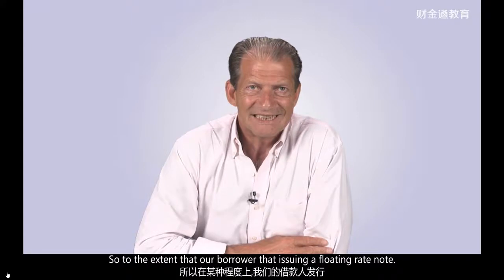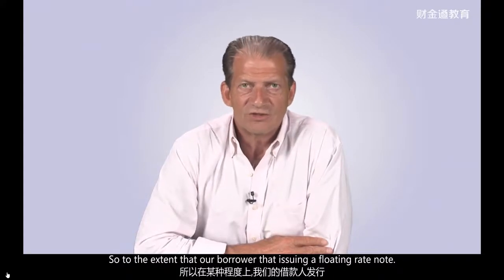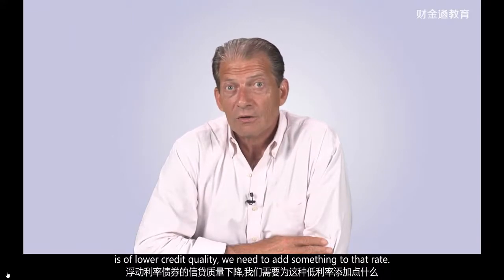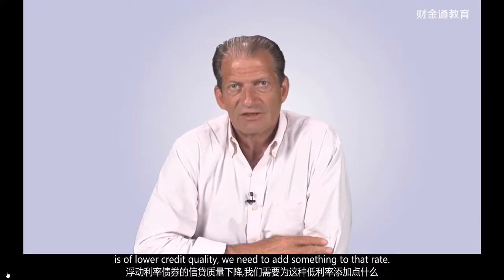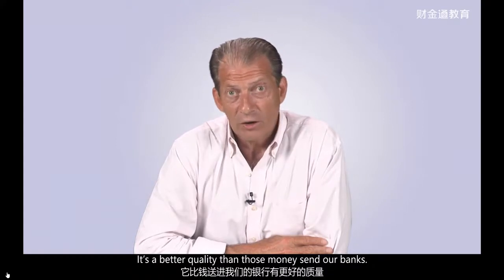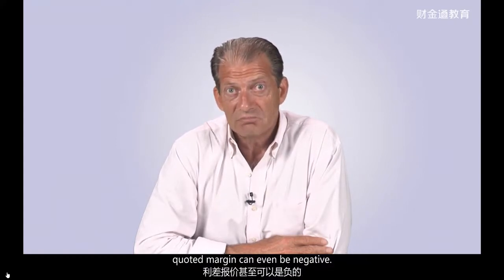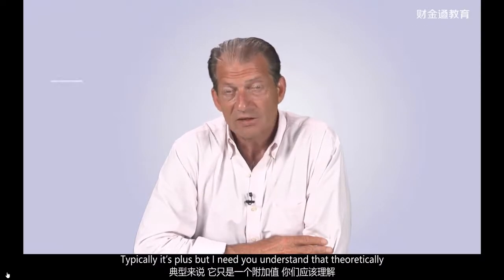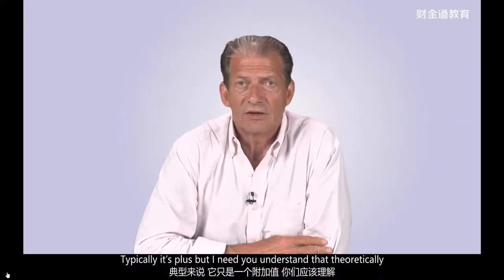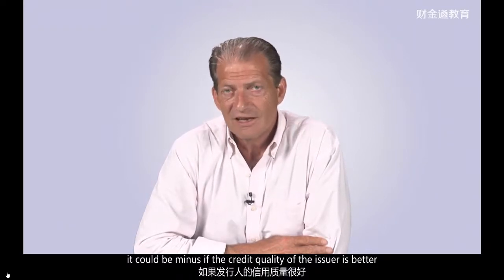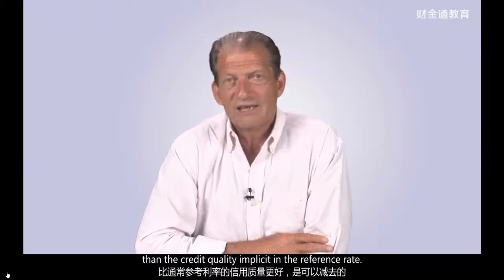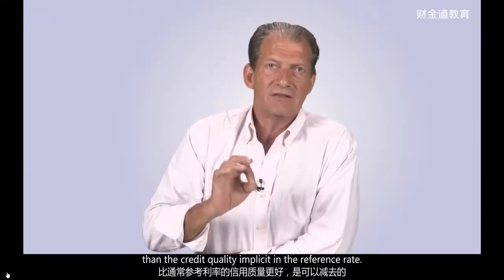So, to the extent that a borrower that's issuing a floating rate note is of lower credit quality, we need to add something to that rate. If they're better credit quality than those money center banks, that quoted margin could even be negative. So that's why it says plus or minus a quoted margin. Typically it's plus, but I need you to understand that theoretically it could be minus if the credit quality of the issuer was better than the credit quality implicit in the reference rate.